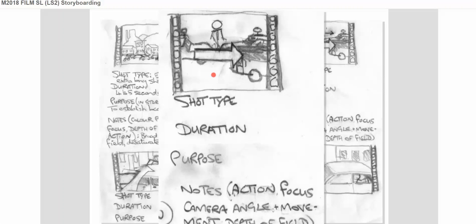So again, we think about shot type. This is a closer shot, so it's a medium shot. Its duration is about the same as the last one, so we keep a similar rhythm. We now know that we're looking at this character because he's isolated in the central third of the frame. And its purpose is to reveal his intention, his motivation.